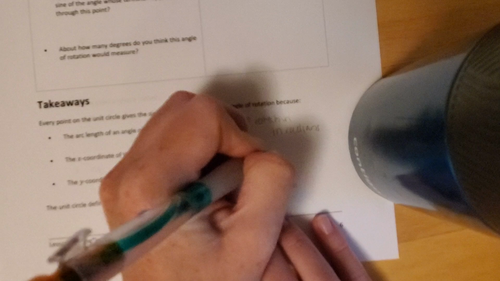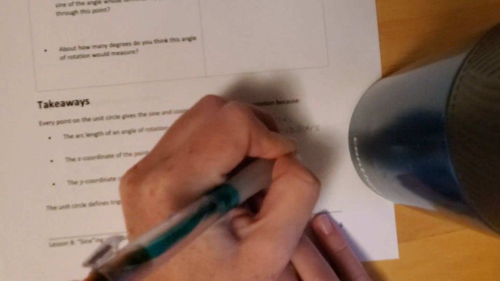The x-coordinate of the point gives the cosine value of the angle of rotation. The y-coordinate gives the sine value of the angle of rotation.